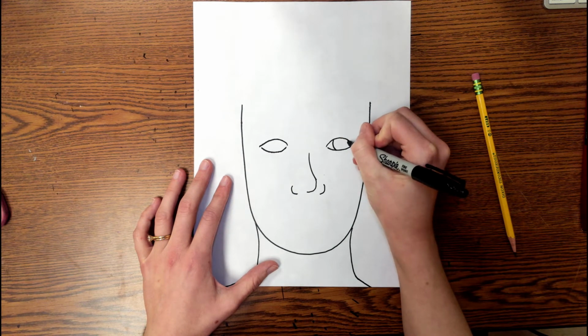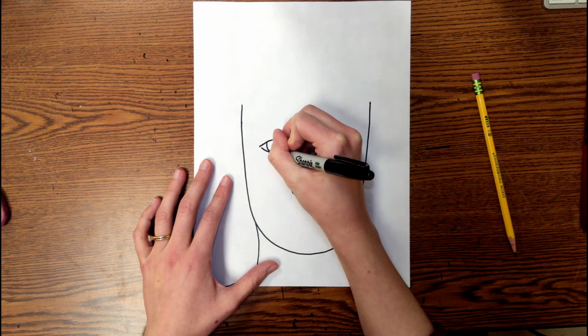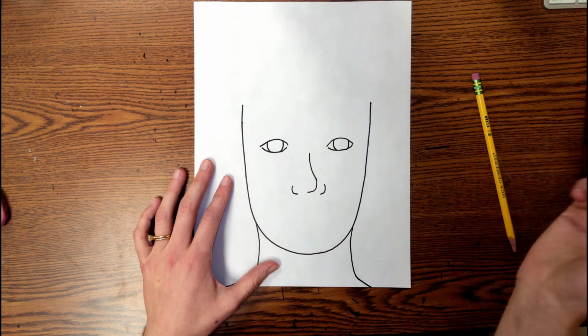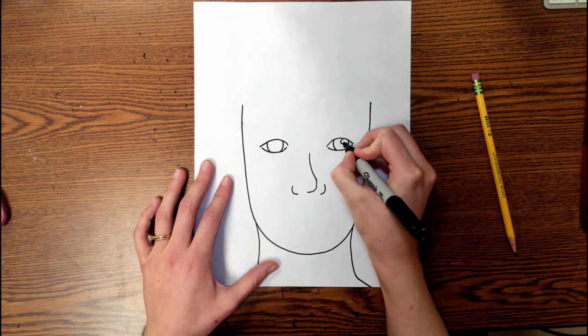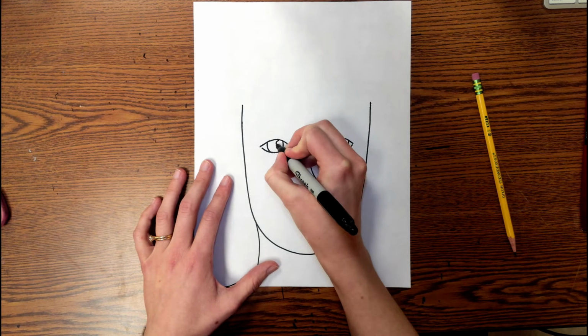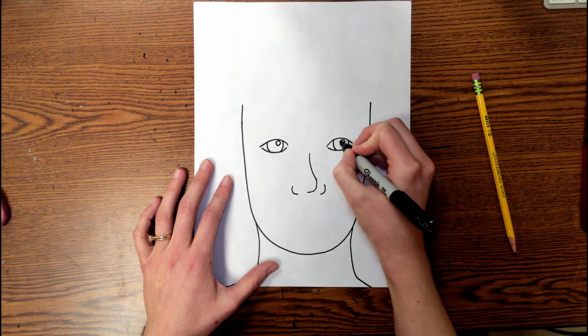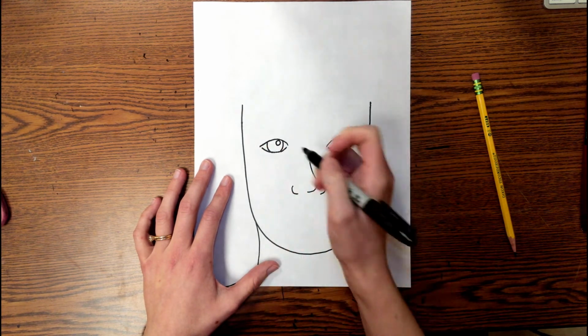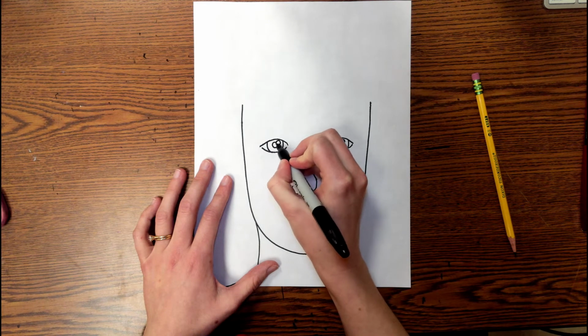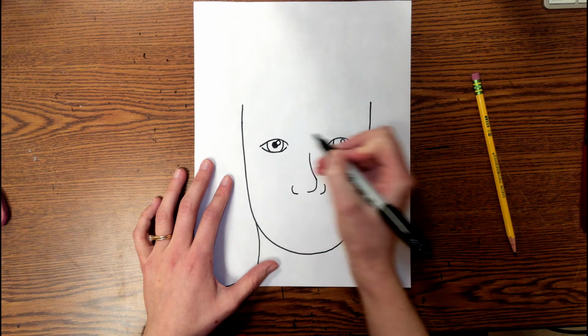I'm going to add my pupils, which is a circle, but we can't see the whole circle. I'm going to add a little highlight to show some light reflecting. I'm sorry, this first circle is my iris. Now I'm going to add the pupil. The pupil is the small black part in your eye.